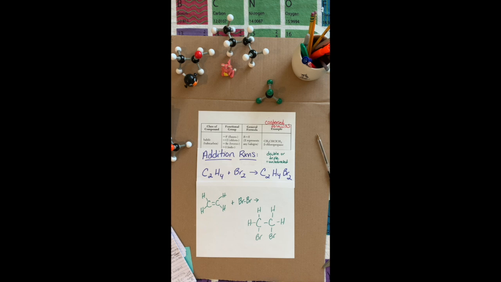Let's name this. We look at the parent. It is ethane. 2 carbon backbone. We have 2 bromines, and we need to indicate where they are. So this is 1,2-dibromoethane.